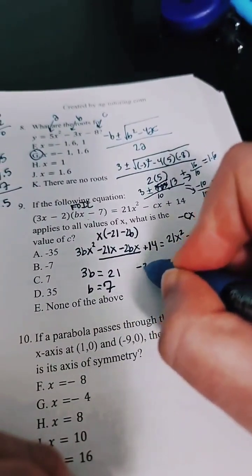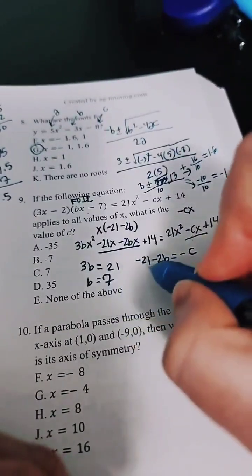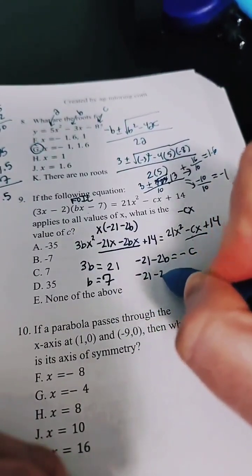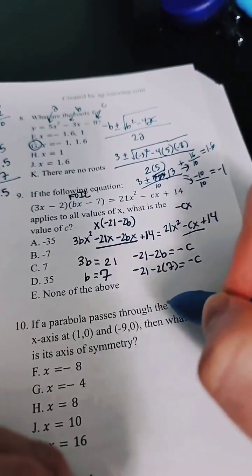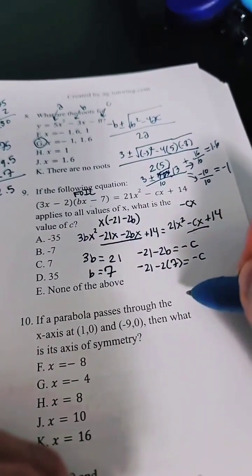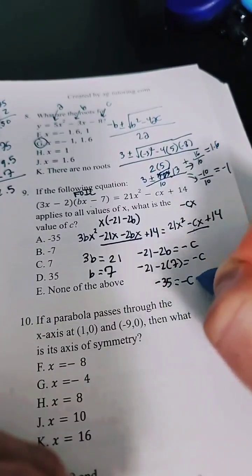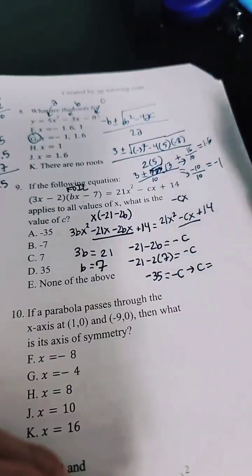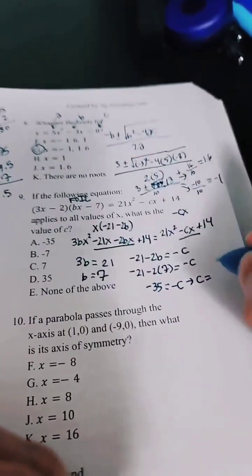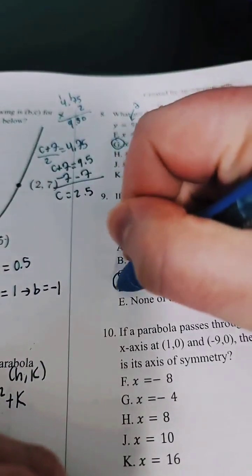So now you can say negative 21 minus 2b is equal to negative c. We know what b is, so we can plug that in for b. Then that's going to be negative 21 minus 14, so negative 35 is equal to negative c. So then you just divide by the negative, or you can think of canceling it out on each side, however you think about it is fine. So then c is equal to 35, so it would be D.